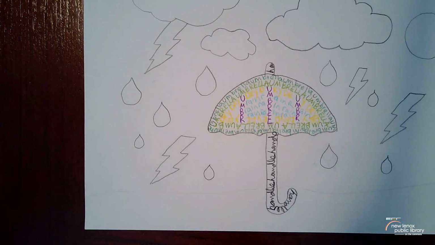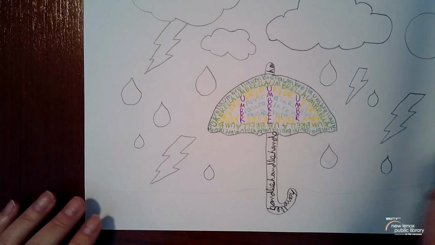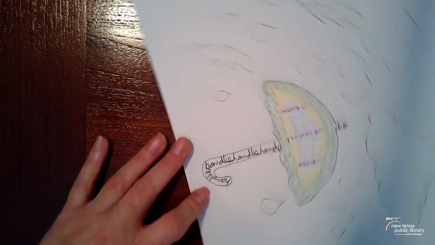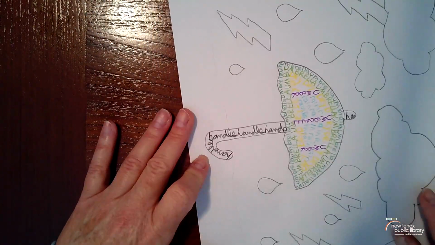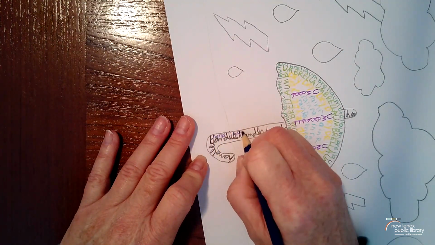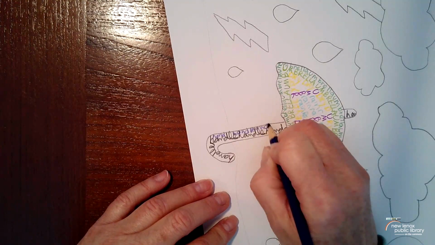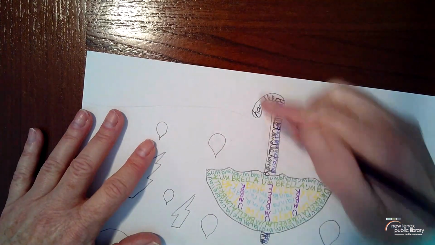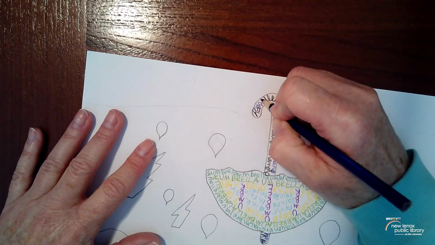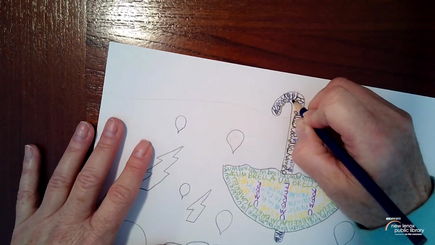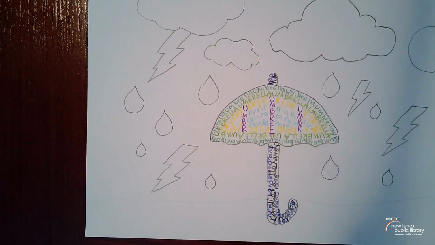All right, so that looks like a handle, but I think I would like it filled in a little bit more. So I'm gonna take a darker blue, and I think I'm just gonna write the word hand in there, because you're going to hold it with your hand. So I'm just squeezing it in there. And you'll notice as you start filling in the template, the outline, it does start to look like you're coloring it in, but it's really words. Here we go. Look at that.